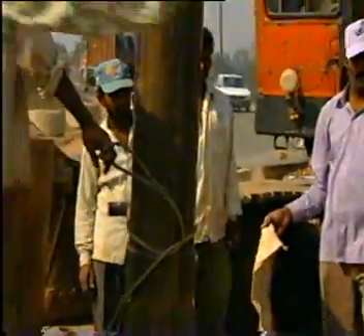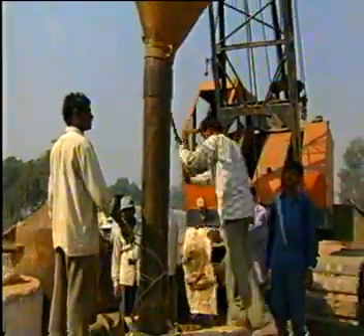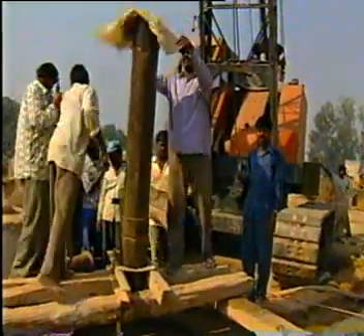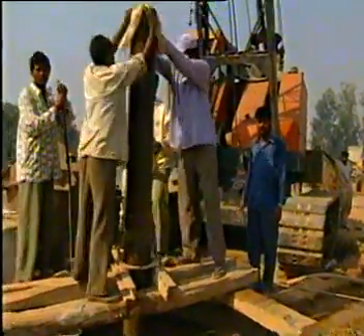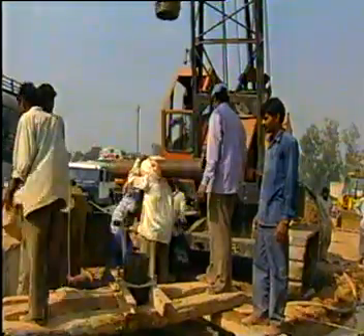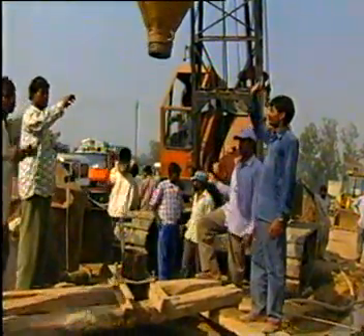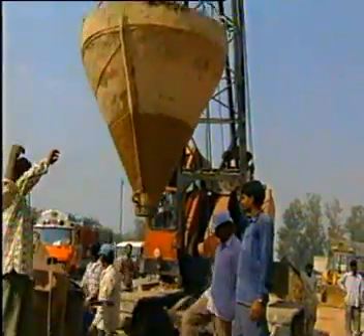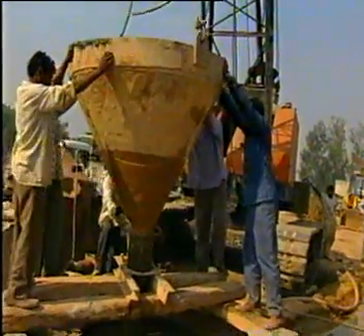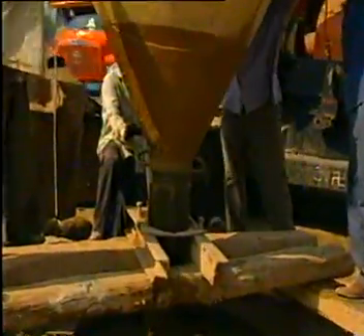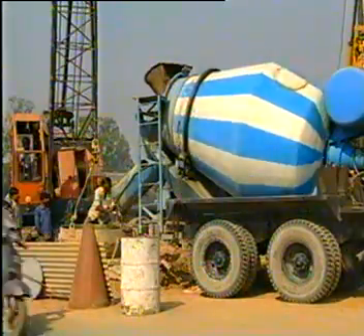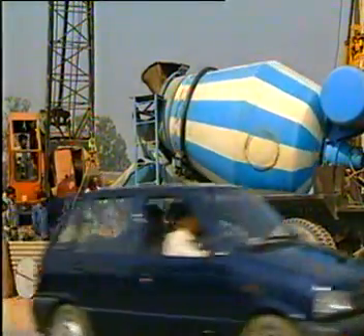After every batch of concrete is placed, the length of the tremie pipe is shortened by removing one part. This is how the concreting is completed for the cast in situ bored pile.